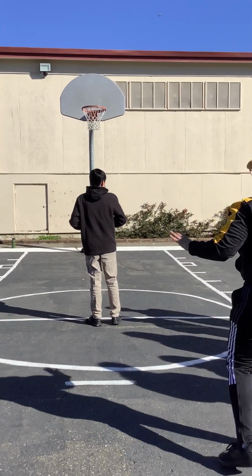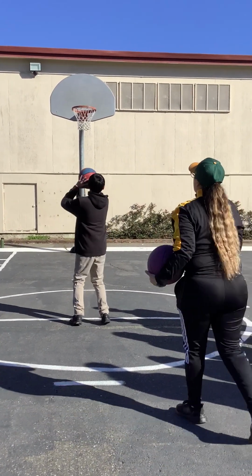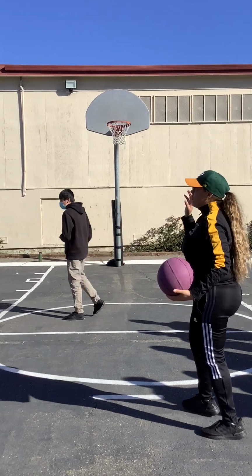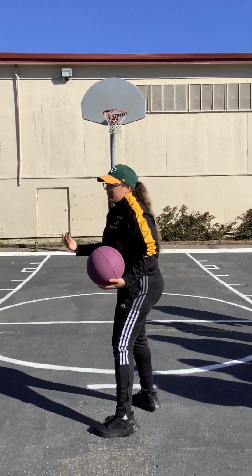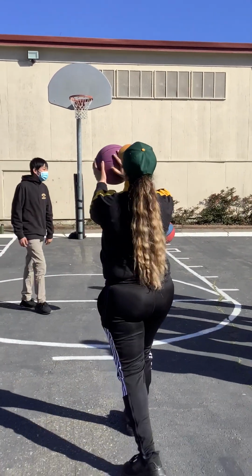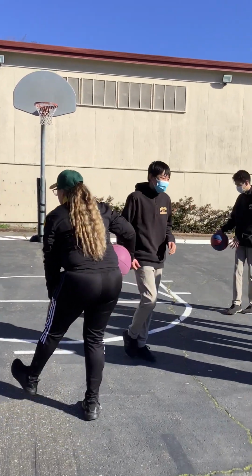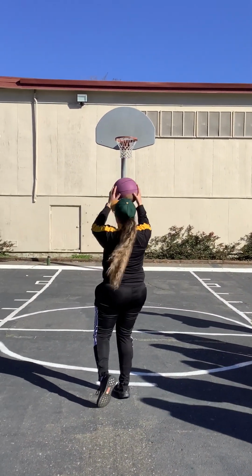Now you guys are at the level where the skills should pretty much be developed to where you can learn the correct hand placement, also bending the knees when shooting.